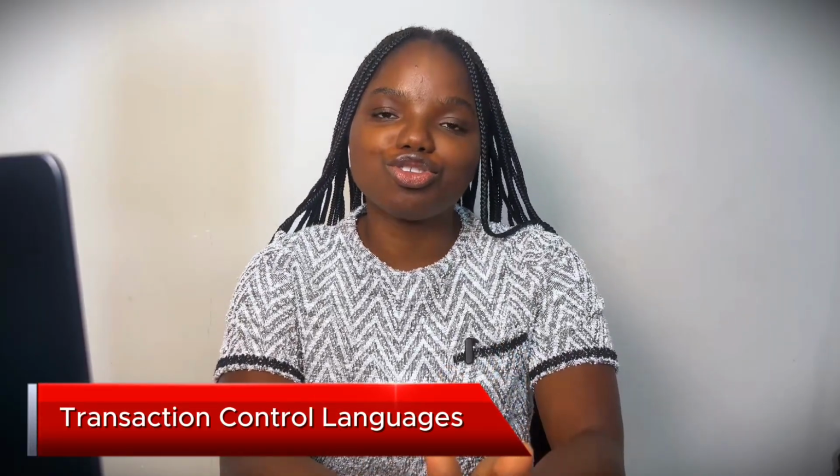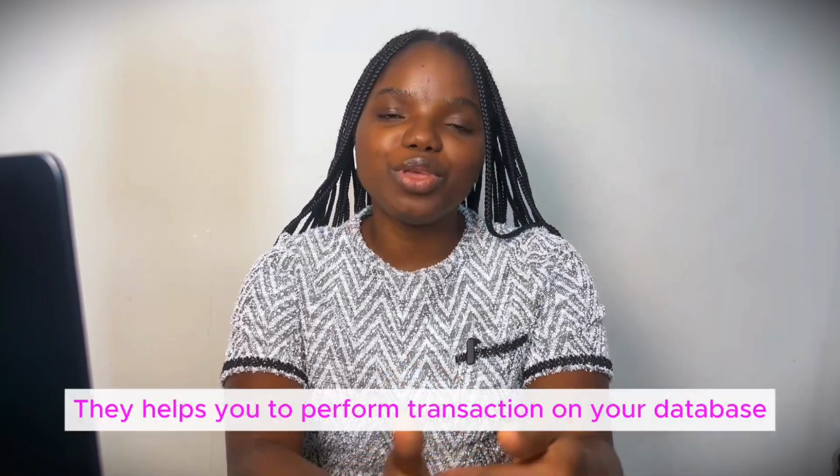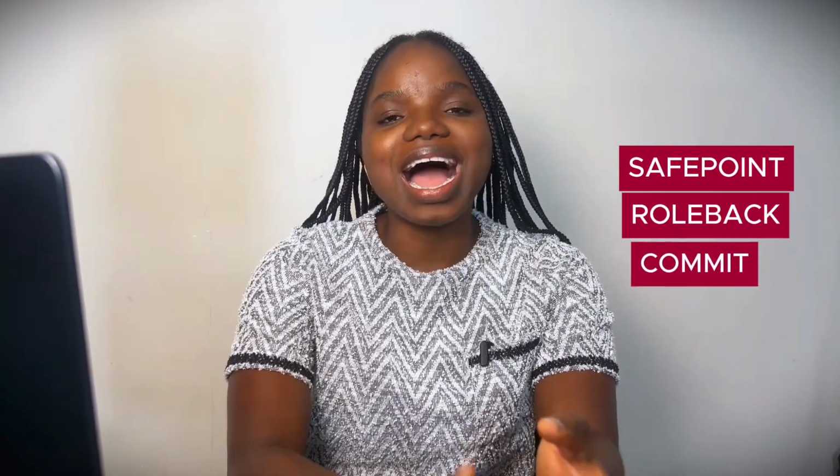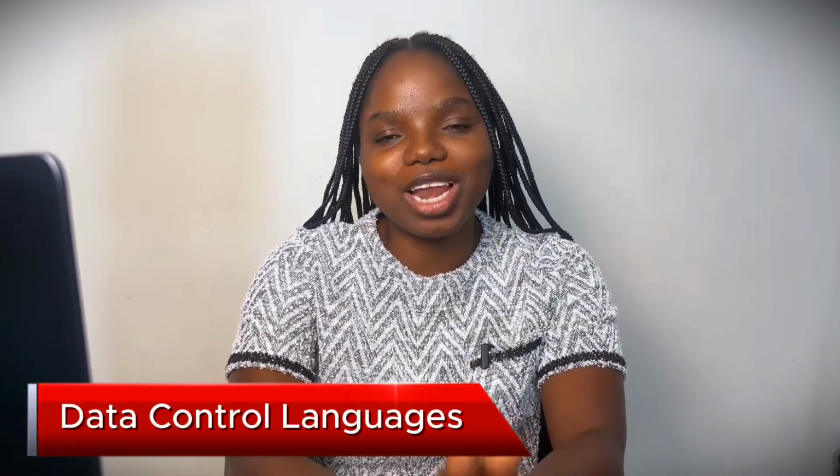The next ones are the transaction control languages. These ones help you to perform transactions on your database. And we have the save point, we have the rollback, and the commit. And finally, we have the DCL. Those are the data control languages. These are mostly used by database administrators, and they are grant, deny, and revoke. So a database administrator can grant you access, they can deny you access, and they can revoke your access.